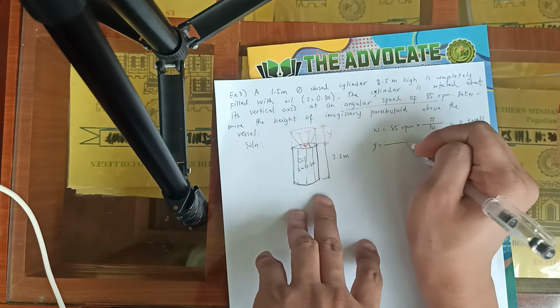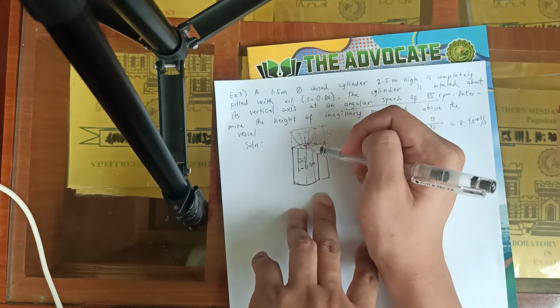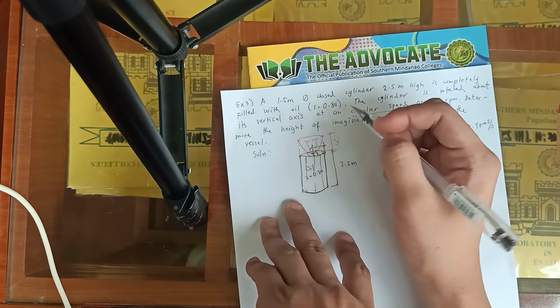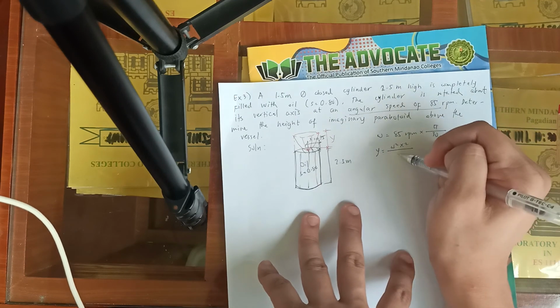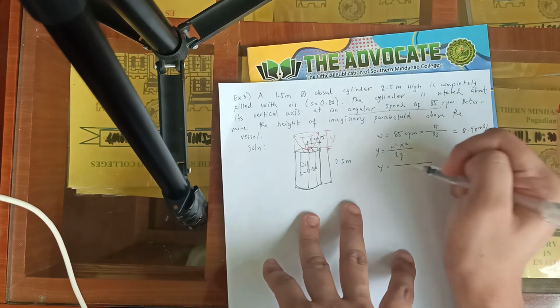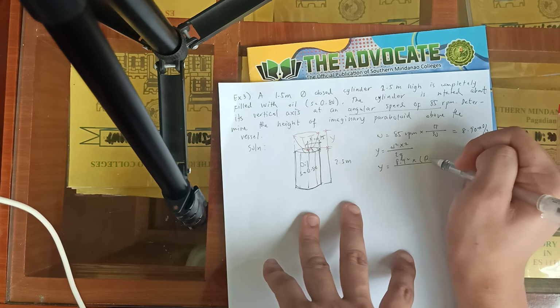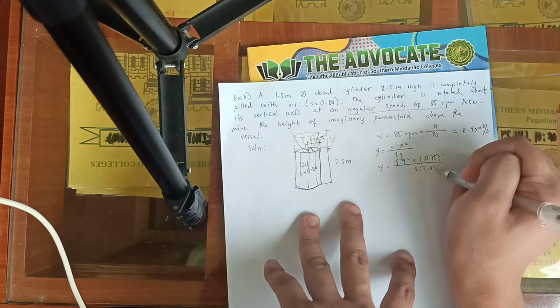So y equals omega squared x squared over 2g. Half of 1.5 is 0.75. So 8.90 squared times 0.75 squared over 2 times 9.81.